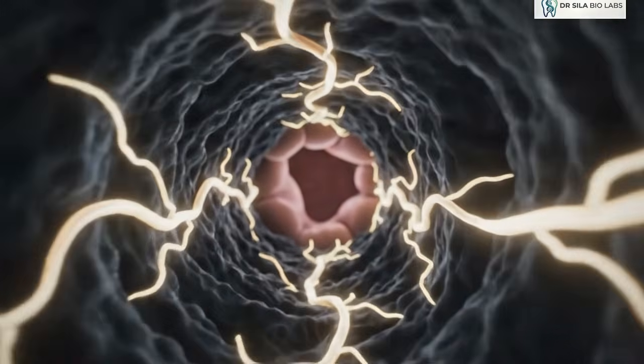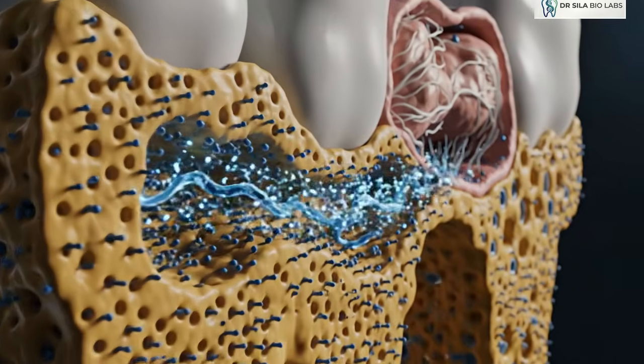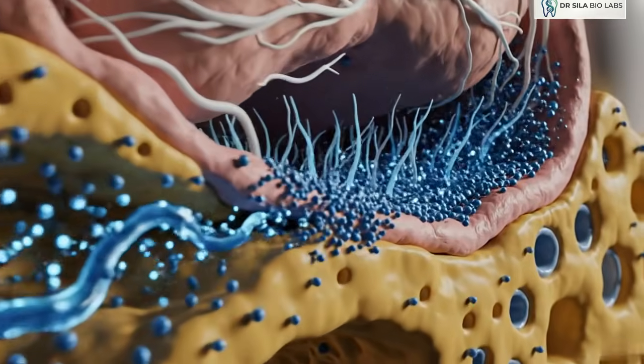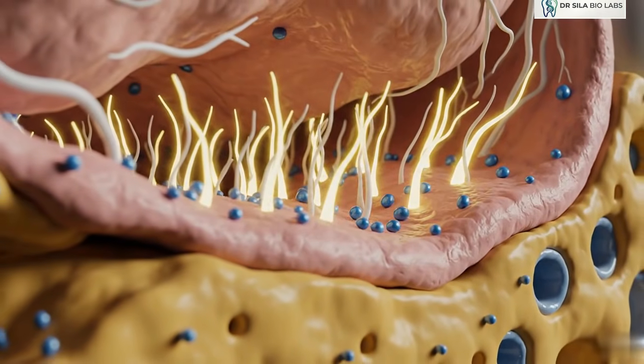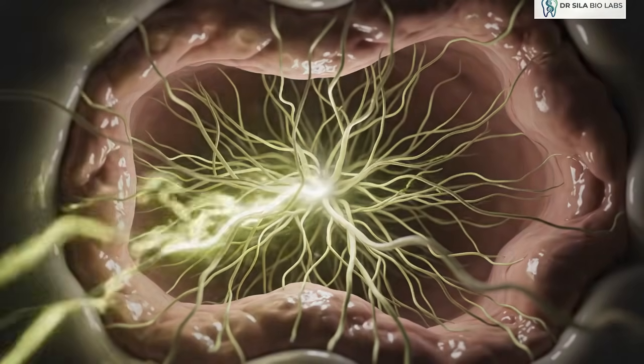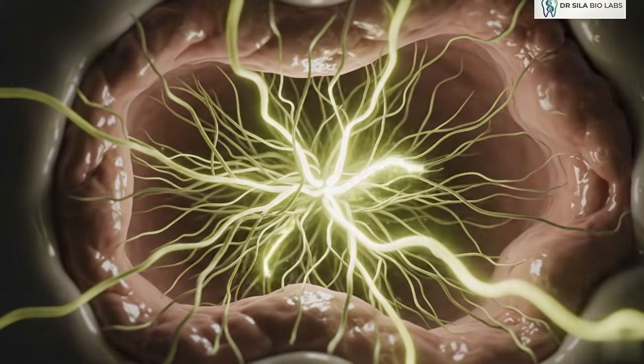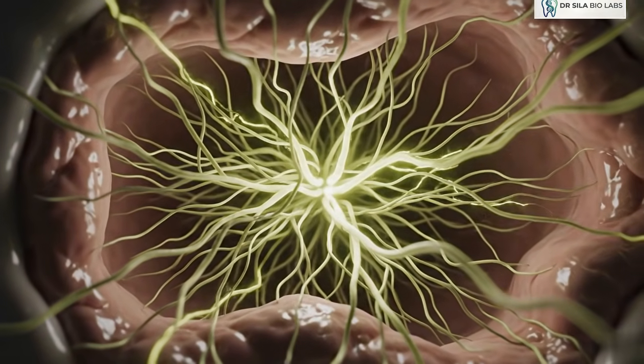Unlike enamel, root surfaces contain microscopic channels called dentinal tubules. These tiny channels communicate with the inner portion of the tooth. When cold, hot, sweet, or acidic stimuli reach these tubules, the nerves interpret this as a brief, sharp sensation.